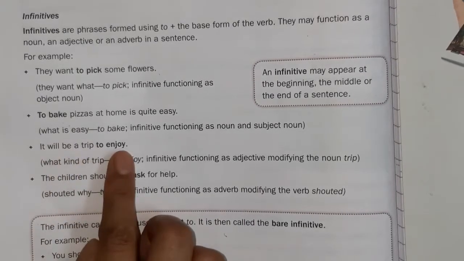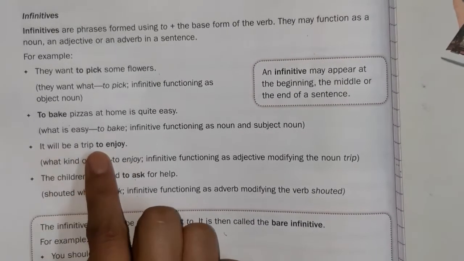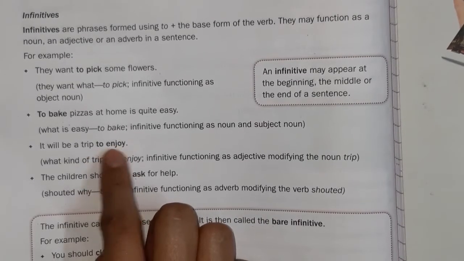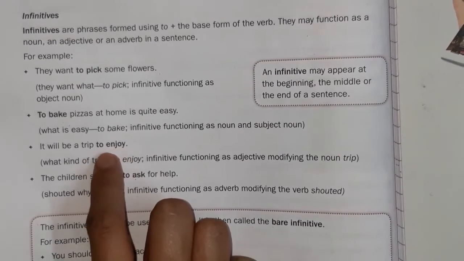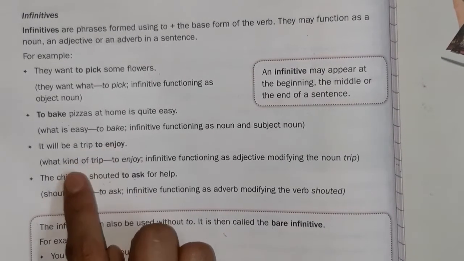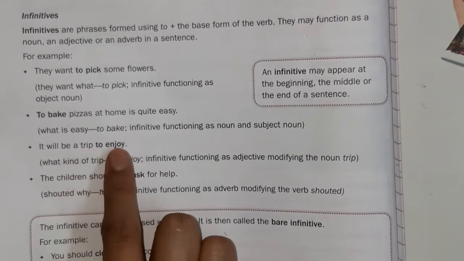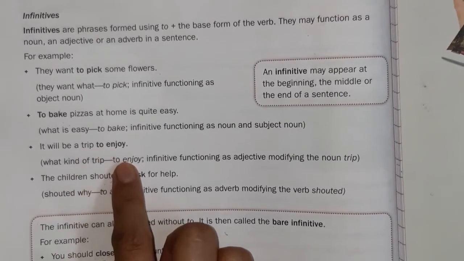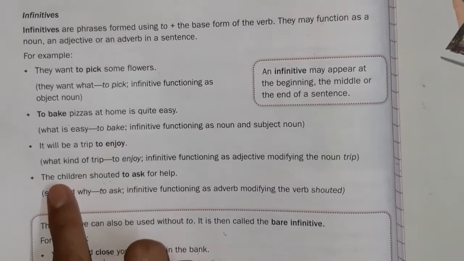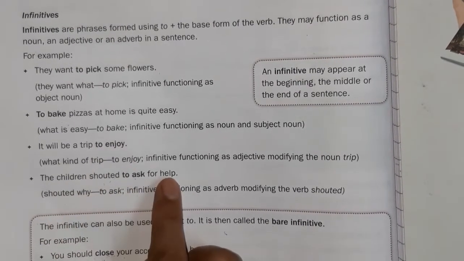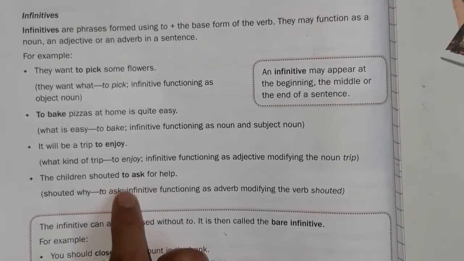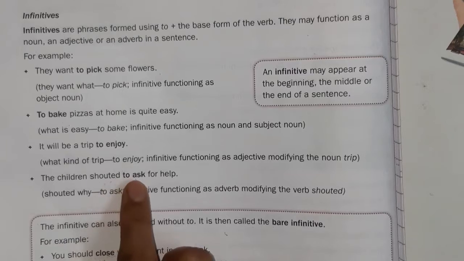It will be a trip to enjoy. To plus the base form enjoy makes to enjoy, an infinitive, and it is working as an adjective. So what kind of trip is it? An enjoyable trip. So this is working as an adjective. The children shouted to ask for help. Here to ask is working as an adverb.